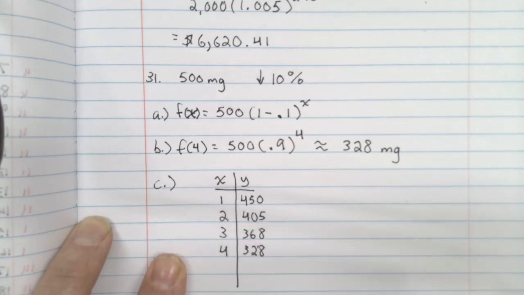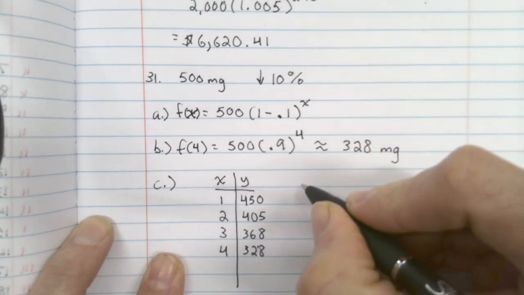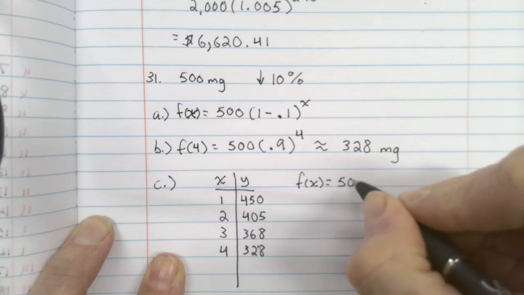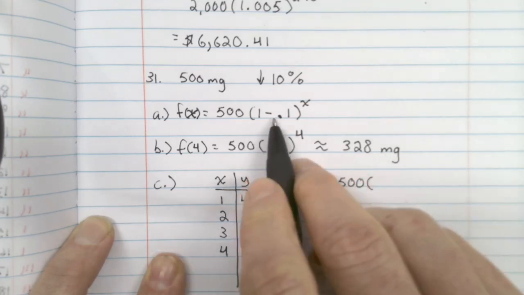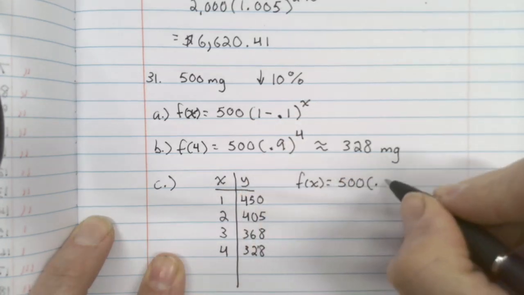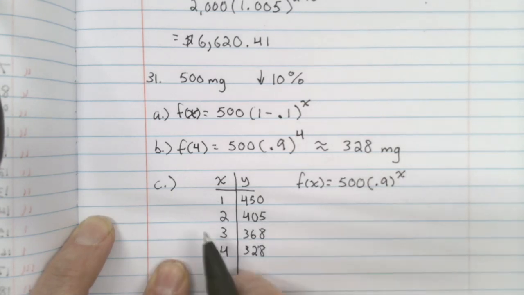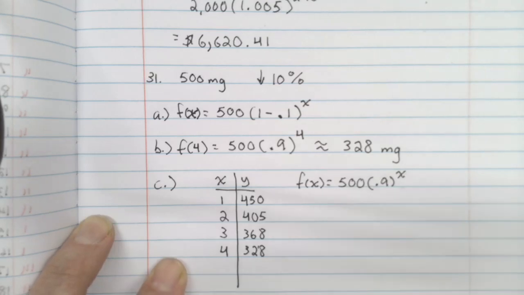You're just taking these numbers and you're plugging them into f of x equals 500 times, I'll go ahead and simplify this part right up here, 0.9 to the x. So I'm just taking the 1, plugging that in, taking the 2, plugging it in, and then finding what it equals.